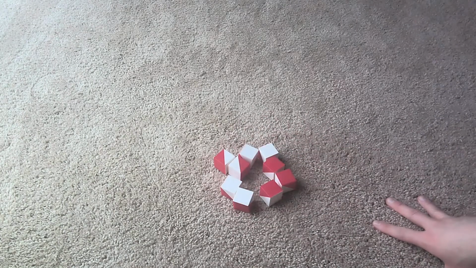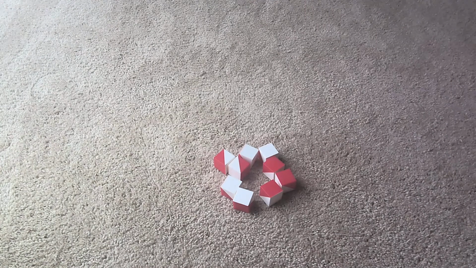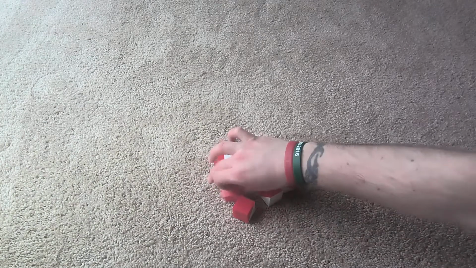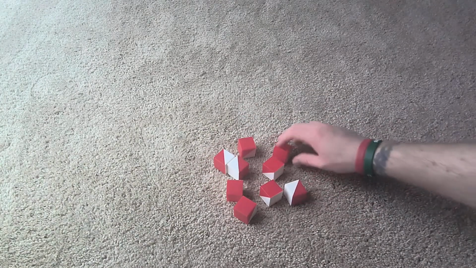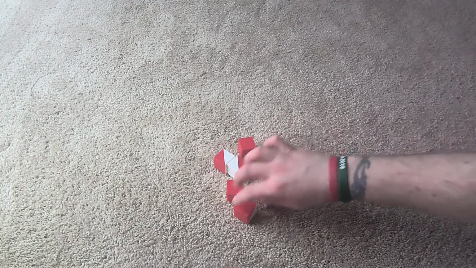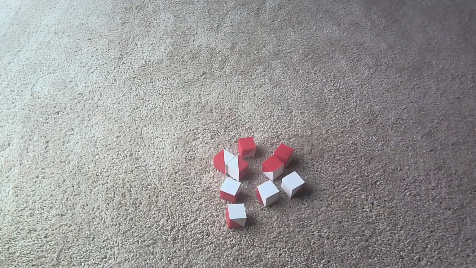All of the other blocks, the faces that are up, can be any color. I would personally encourage you not to have all red. You should have a nice little variety of both red and white sides facing up. But that is how it should look when you are presenting these blocks, or giving them, excuse me, to the child to complete block design.